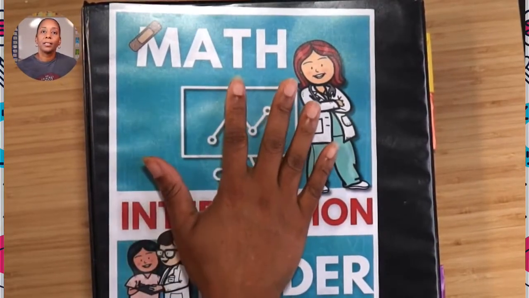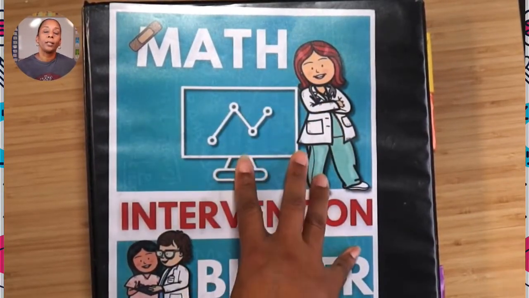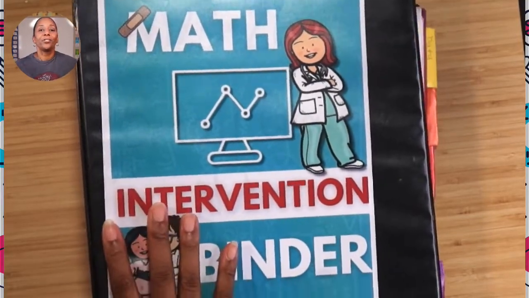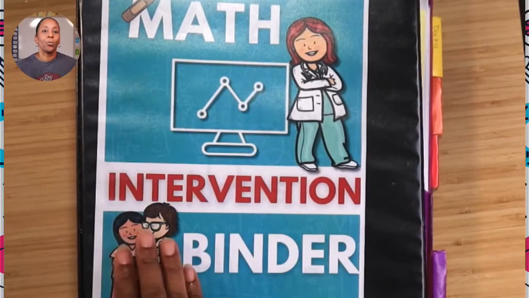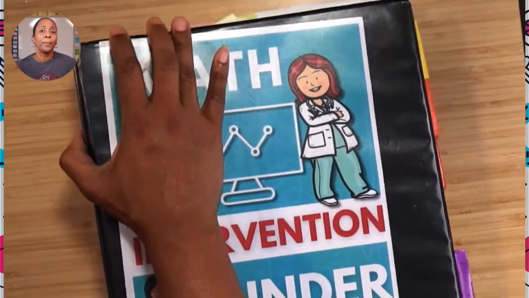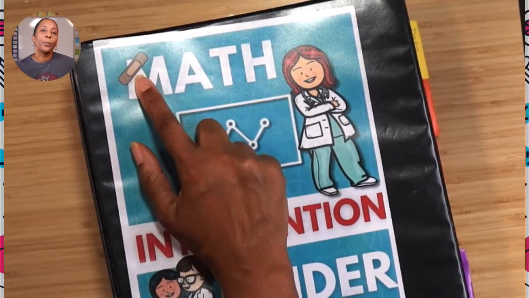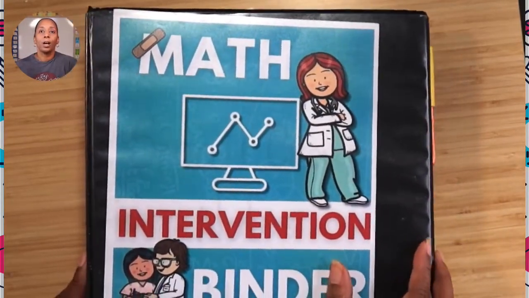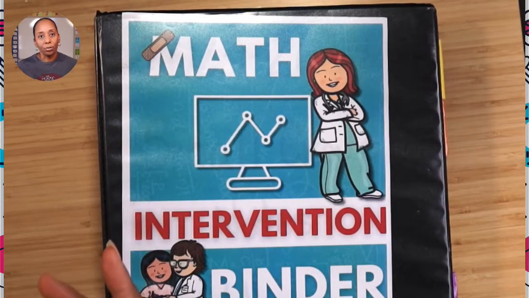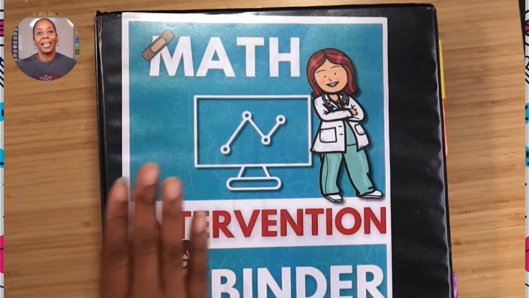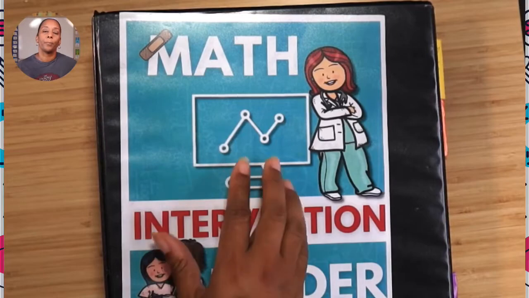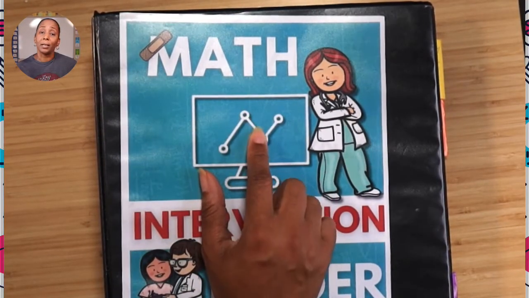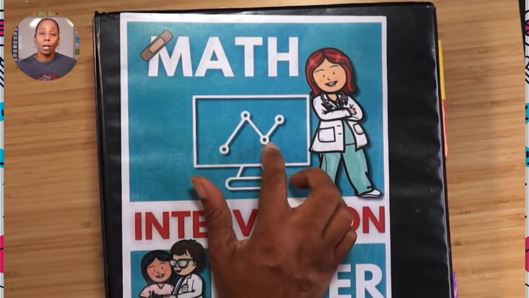Like I said, this theme goes along with my math implementation guide. Intervention is an emergency. That's why I use the medical theme. And not that we put band-aids on it, but we heal the parts of what the students need by closing the gap. So that's what the band-aid represent. And this is your data, because the data doesn't always stay up. Sometimes it is hard to close gaps.